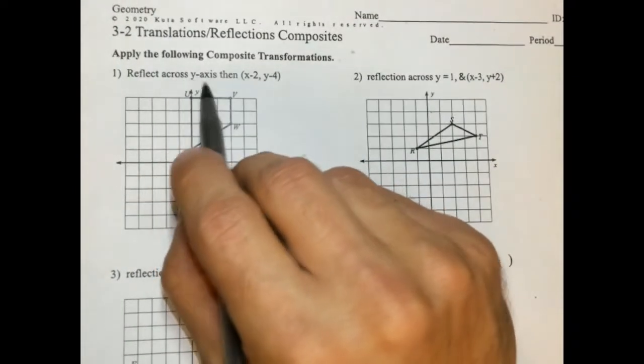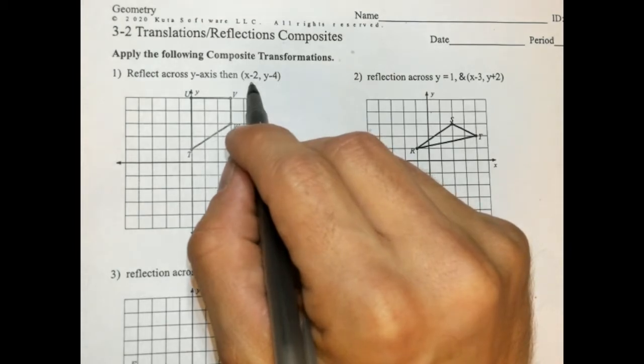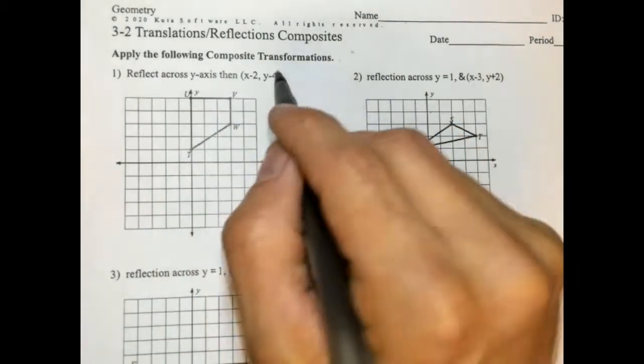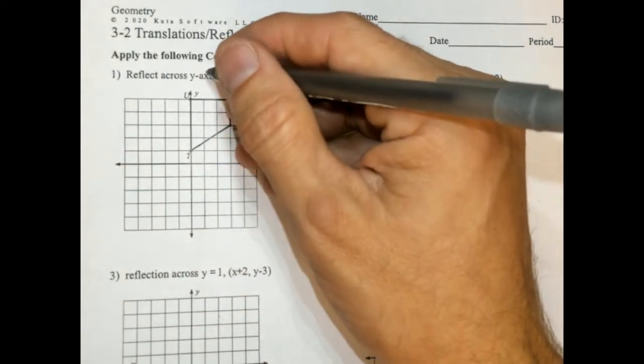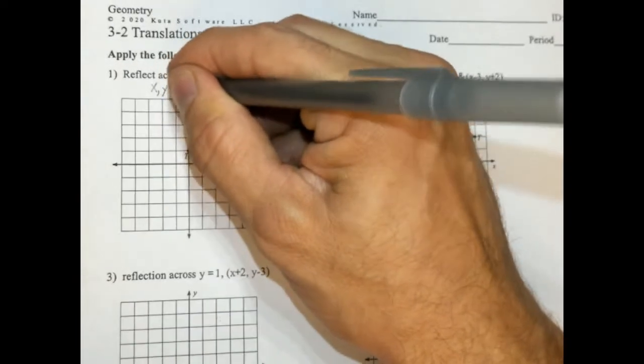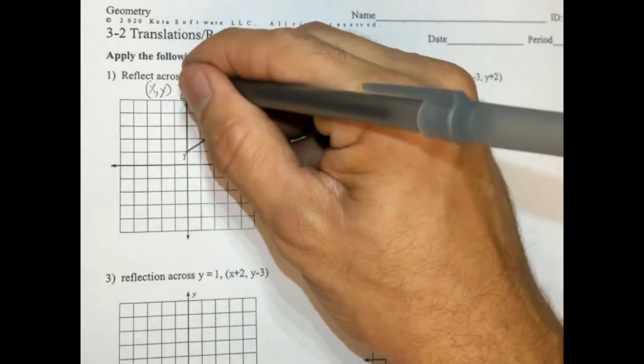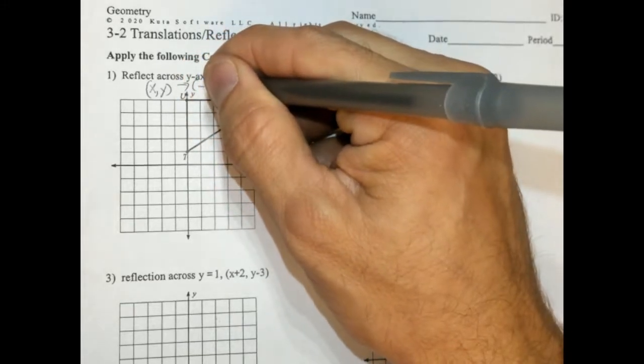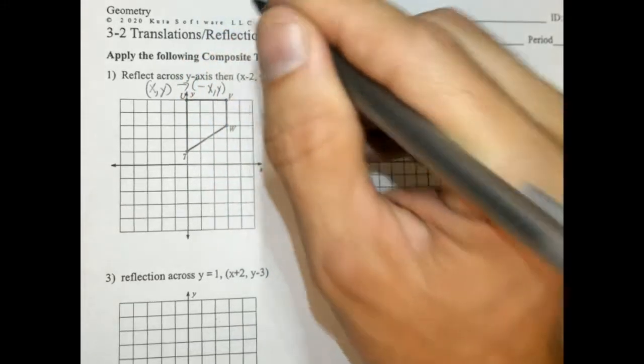Alright, so the first one is reflect over the y-axis, and then x minus 2, y minus 4. So we have a reflection and a translation. We're going to write the rule for the reflection over the y-axis, so (x, y) becomes (opposite x, y). So let's do that first.